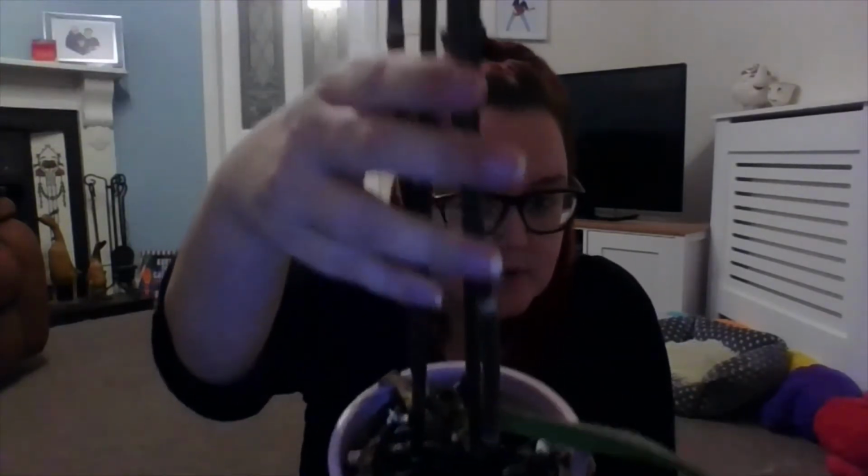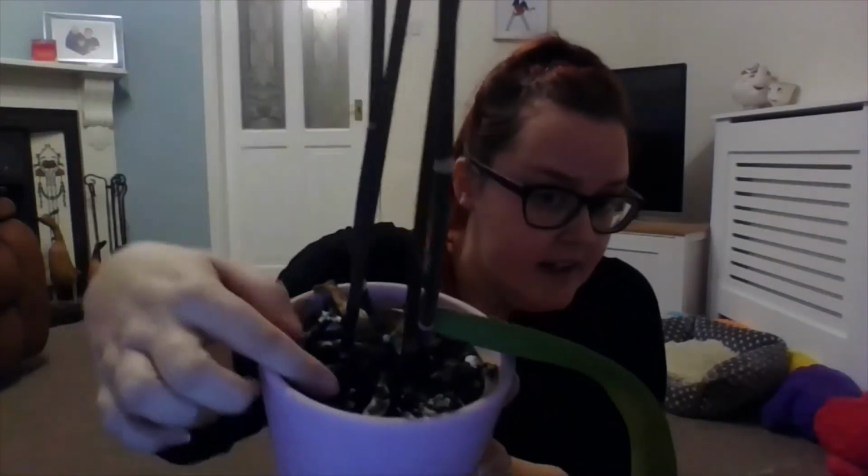It also has another job. The roots also help anchor the plant into the soil and keep it upright. So as you might be able to see just there, my orchid has lots and lots of very big roots. It's because it's a very big, tall plant, so it has to have strong roots to anchor it into the soil to stop it falling over, essentially.